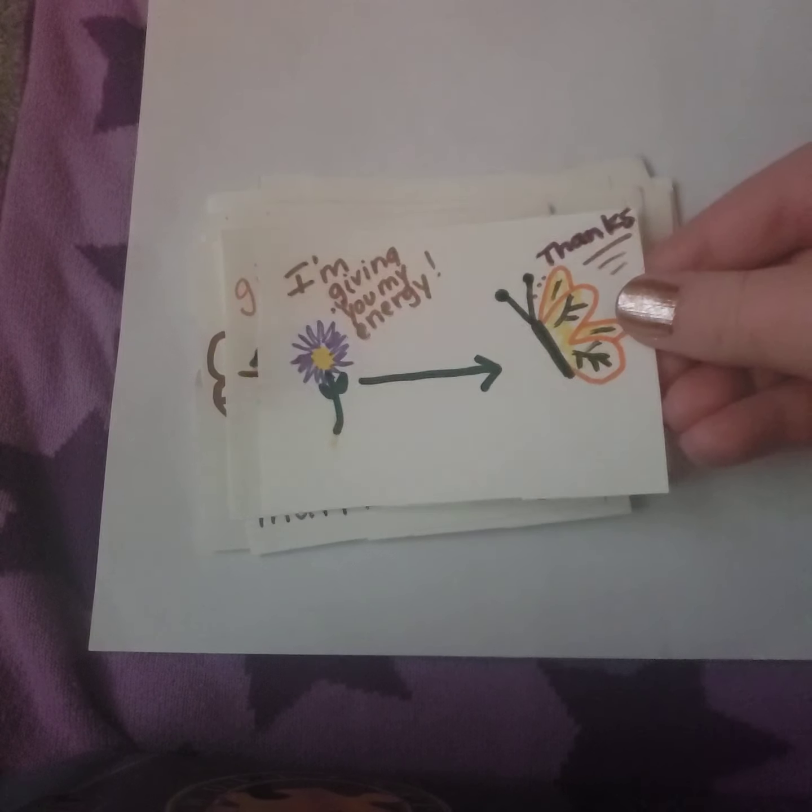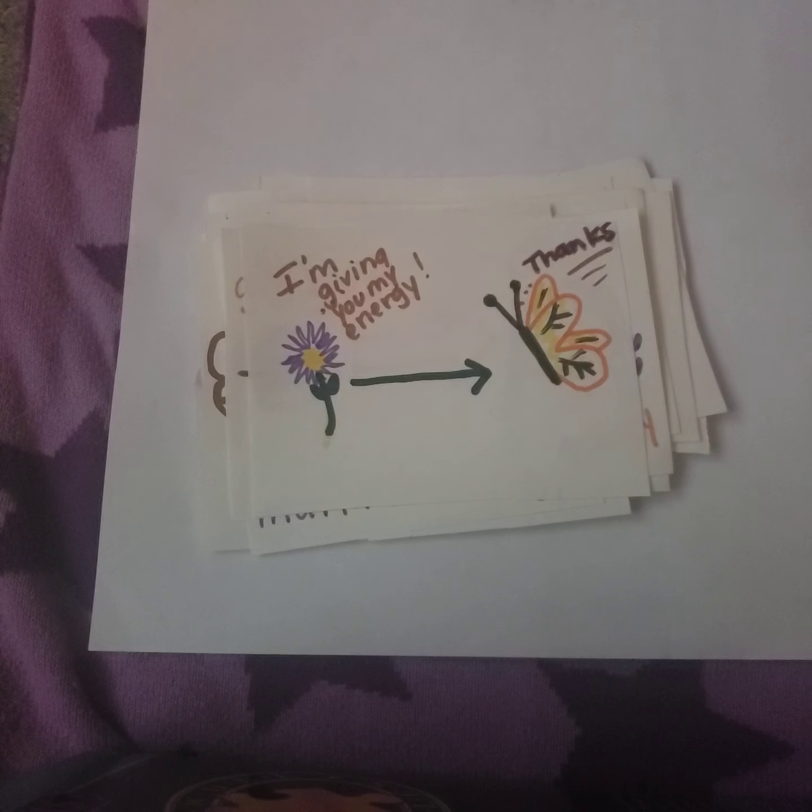You could also think about it as this flower. The arrow moves from the flower towards the butterfly. The flower says, "I'm giving you my energy." And the butterfly says, "Thanks." It points towards what is getting the energy.